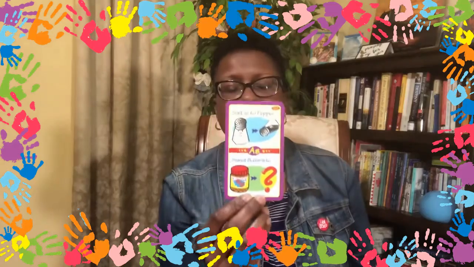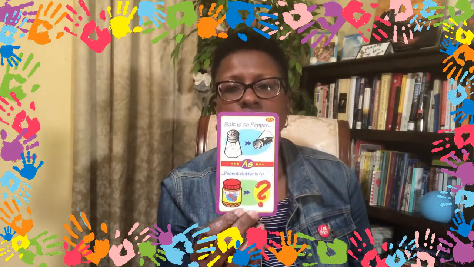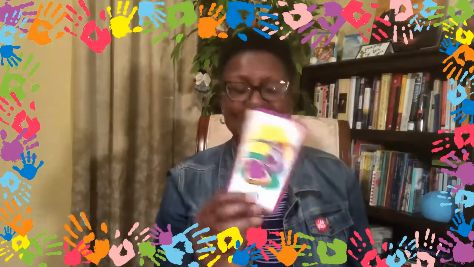No more describing, no more explaining. I'm just going to go through these cards. Ready? Salt is to pepper, as peanut butter is to jelly. Car is to road, as a train is to tracks. Green is to go, as red is to stop.